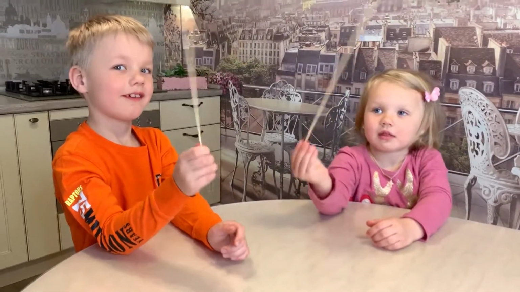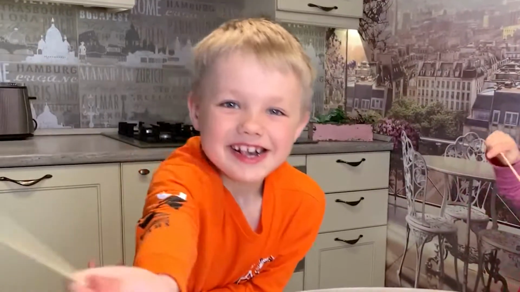How can we cause an object to make a sound? Of course, we have to make it vibrate to hear it. Let's do the first experiment to hear the sound of the skewers.